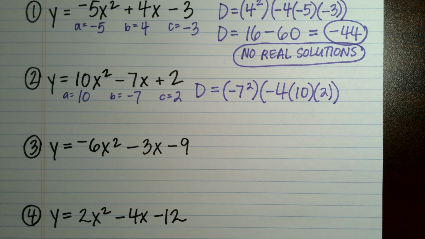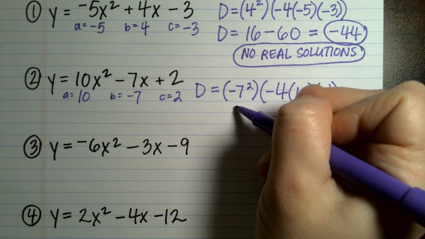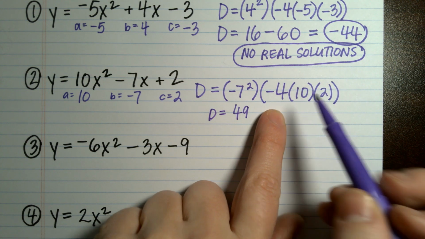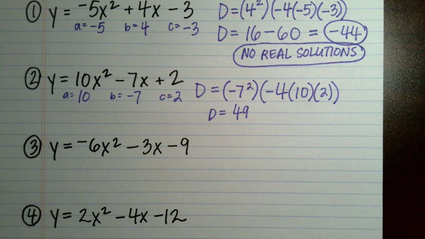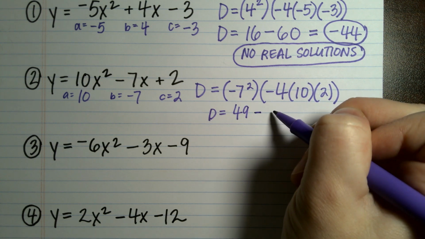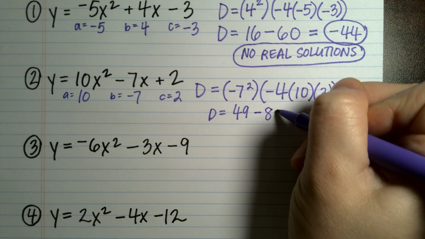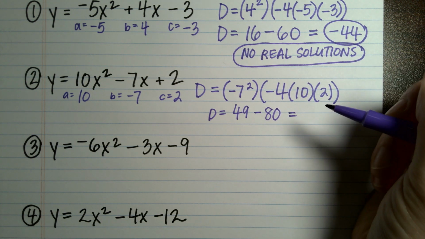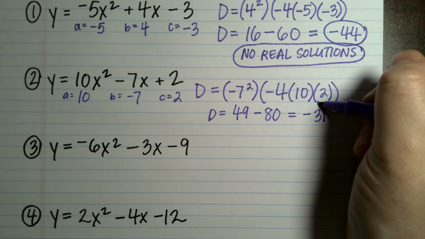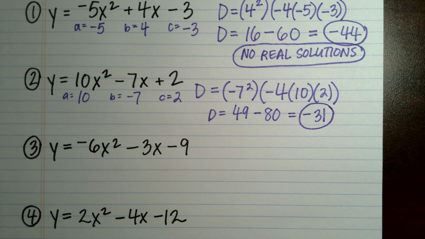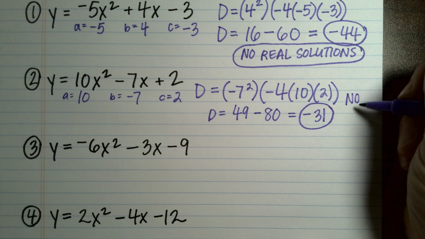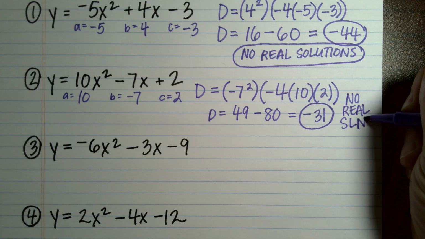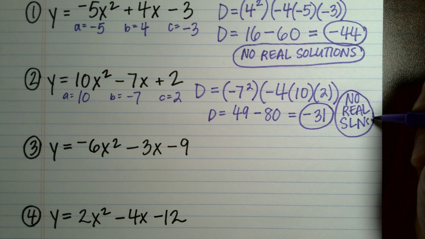What is -7 squared? 49. Good. D is 49. And how about -4 times 10 times 2? -40 times 2. Yes, -80. So 49 minus 80 is -31. That's our discriminant. No real solutions. Good.